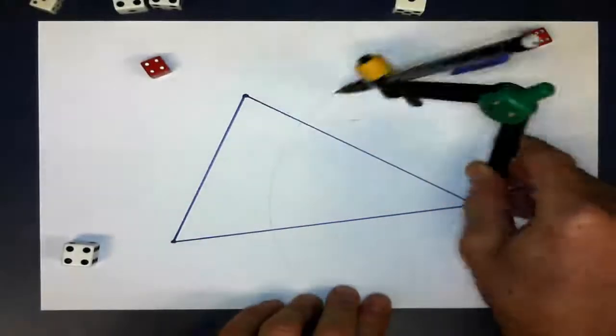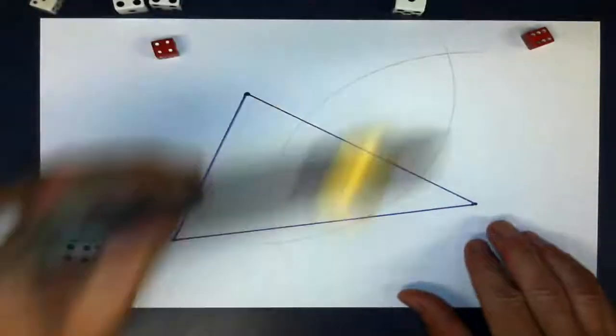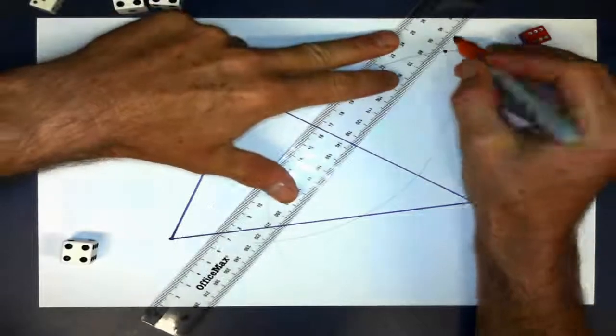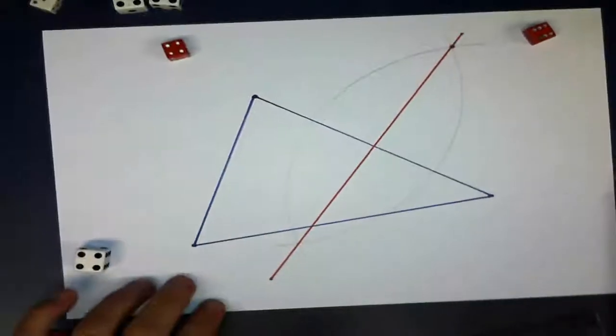Here's how I find circumcenter with a compass. Do some arcs here, rule up the intersection right there of the arcs, and that is a perpendicular bisector of one side of the triangle.